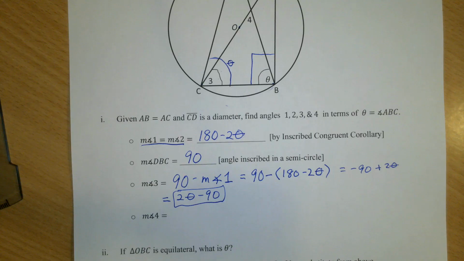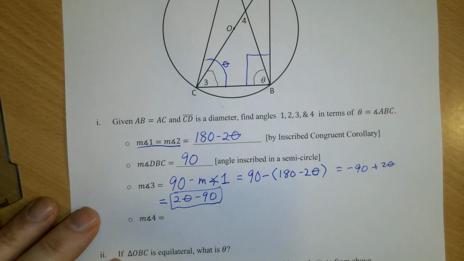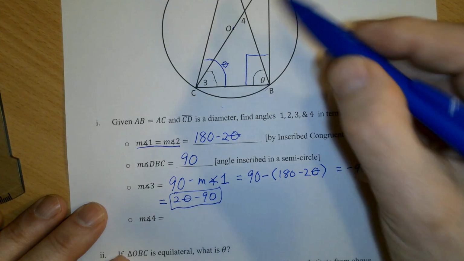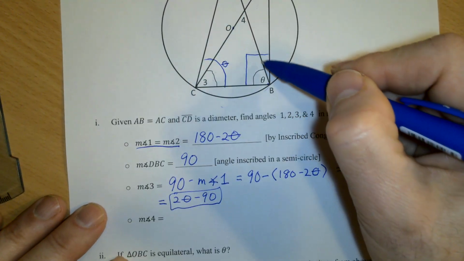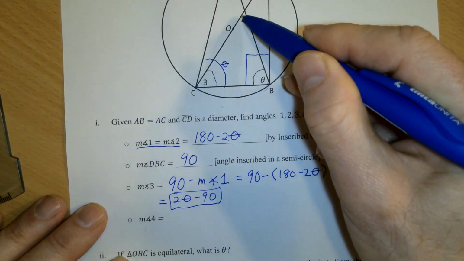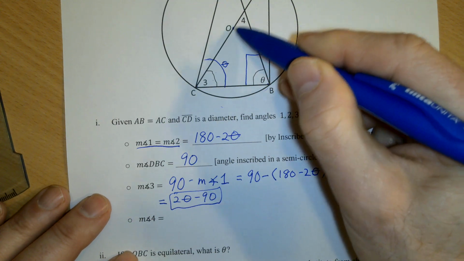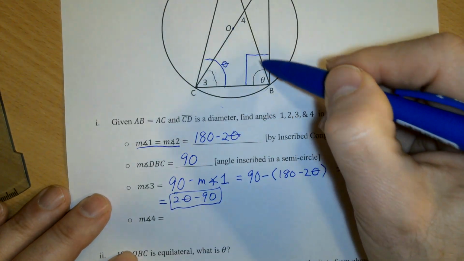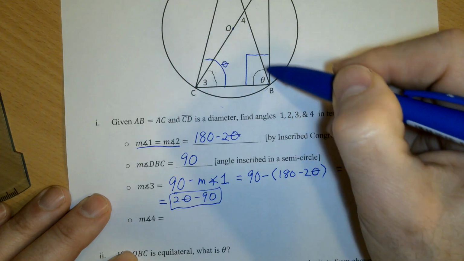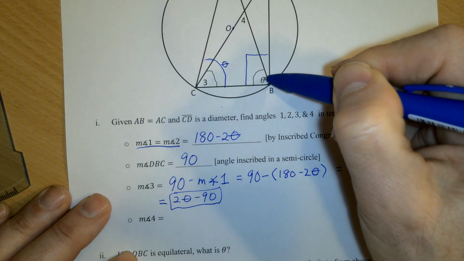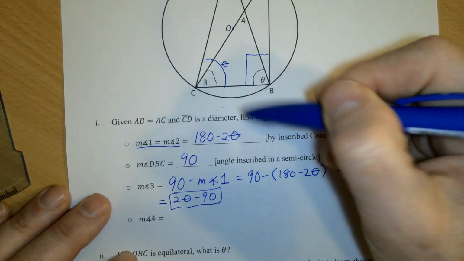Now we need to get the measure of angle 4. Ooh, angle 4, that's an interesting one. Right here. Well, notice that angle 4 is in this triangle, and we know one of the angles is theta, and the other one is angle 3.